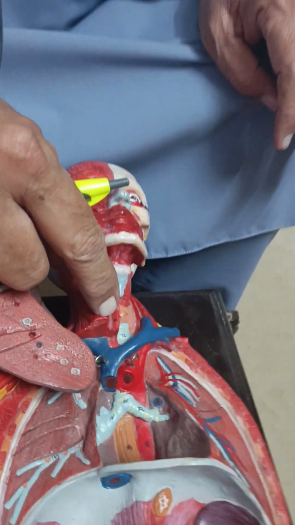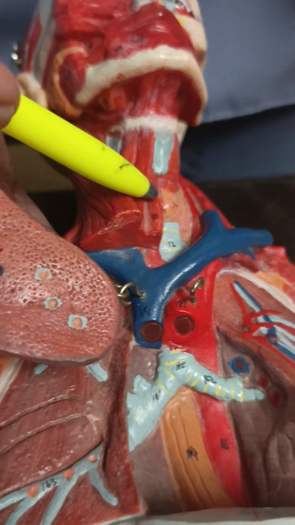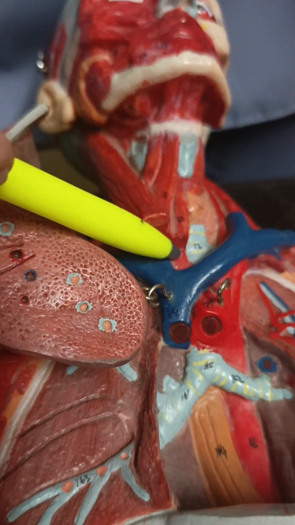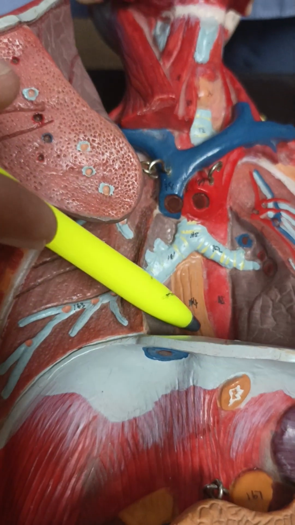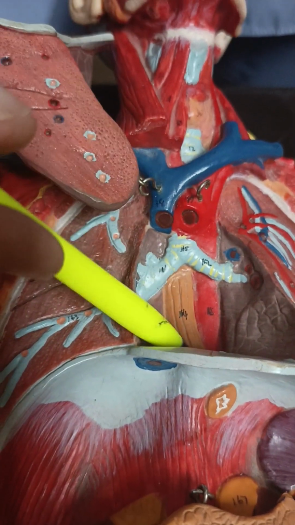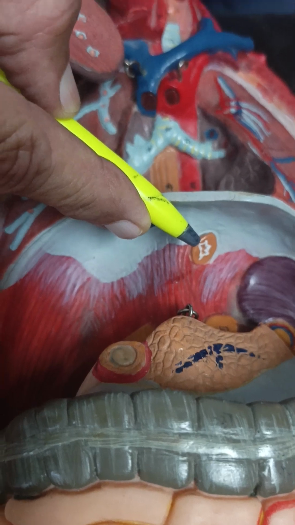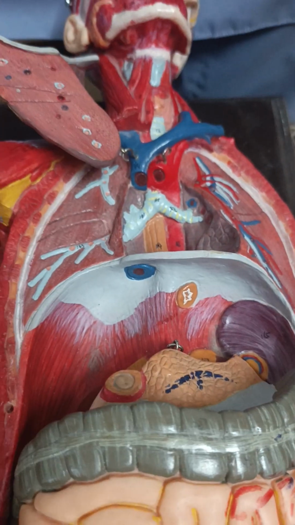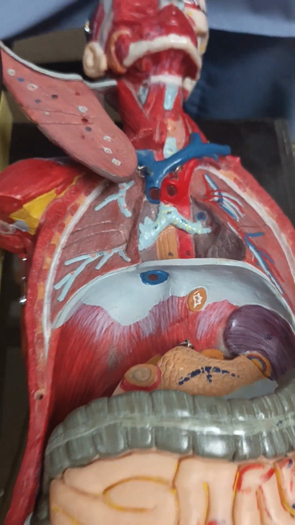Some part of it lies in the neck region, which is called the cervical part of the esophagus. Most of it lies in the thorax, which is called the thoracic part. And a very small part lies in the abdomen after passing through the diaphragm, and that is called the abdominal part of the esophagus.